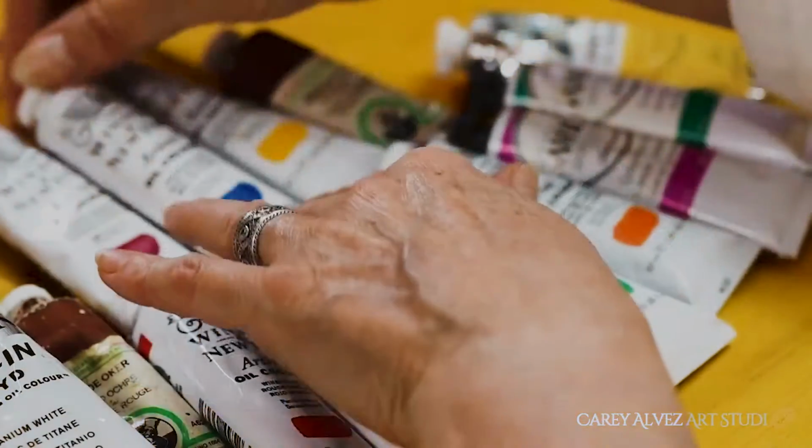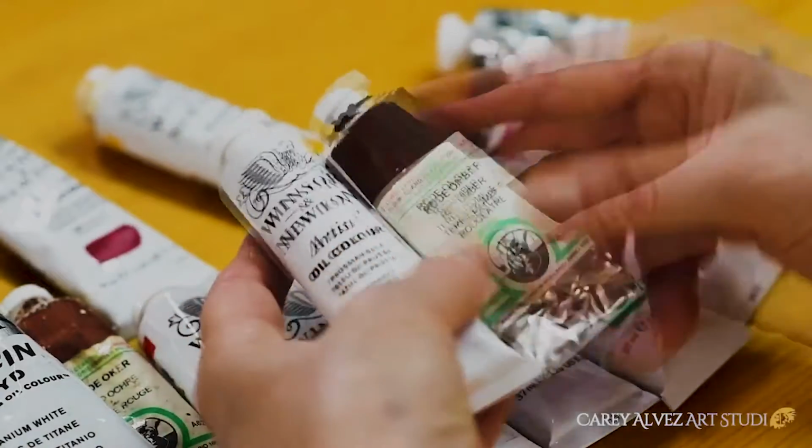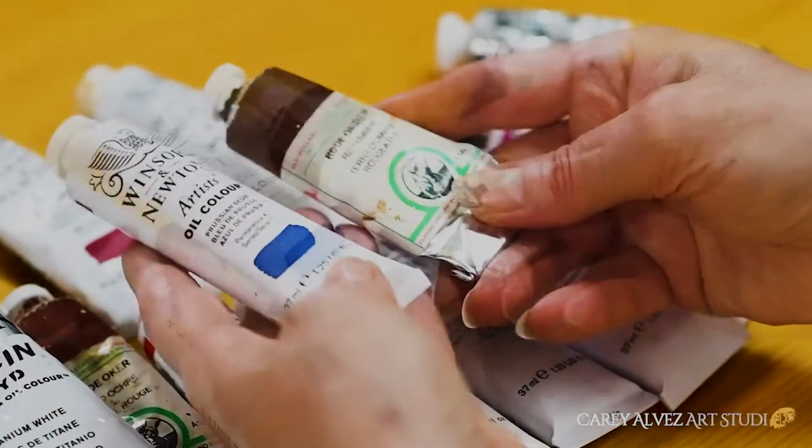Different, and then you have these kinds of sizes, which are 37 milliliter, and this is generally about a 40 milliliter. These are the most common. Sometimes you can get smaller ones. I guess they're tester tubes, but generally these two sizes here are the most common.